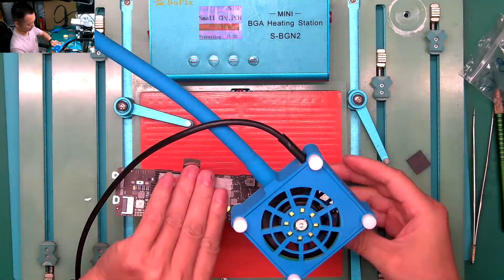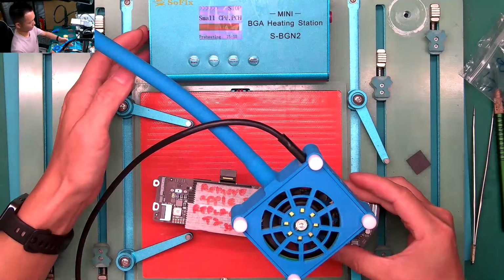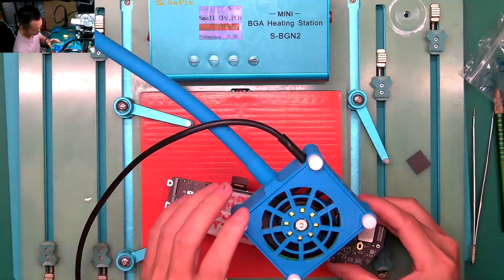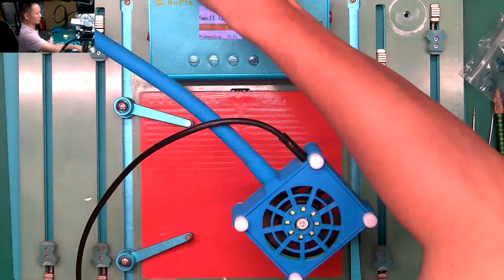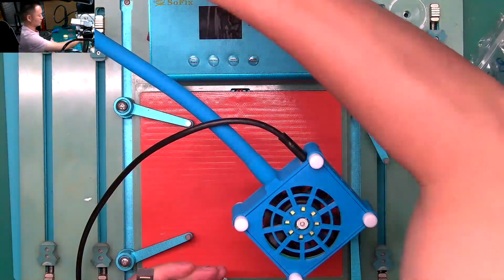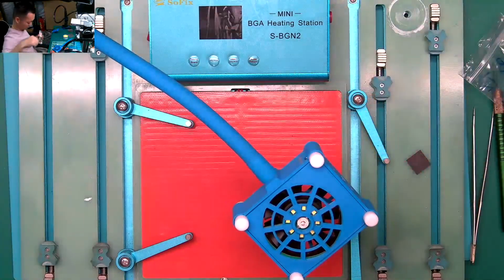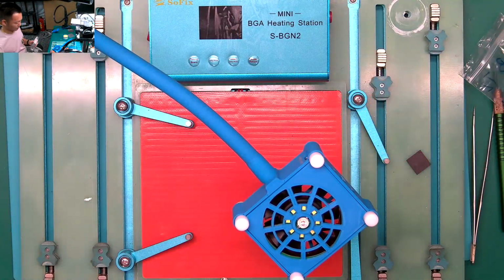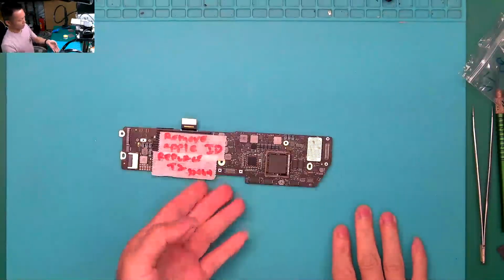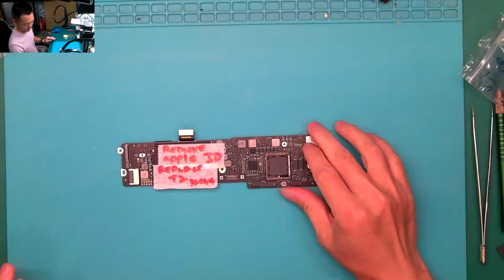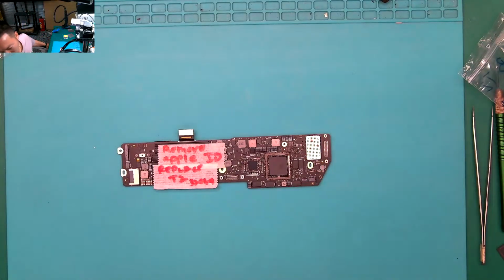Okay, so now you must test the inductor. Okay, remove. Okay, I used the multimeter to test the inductor first.